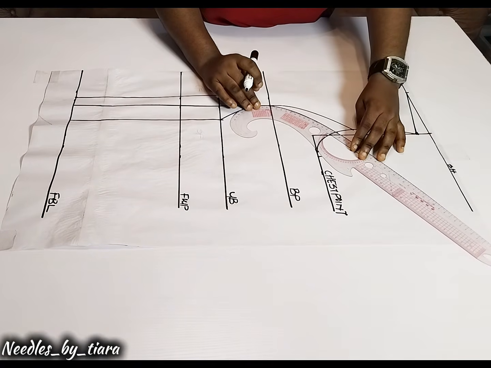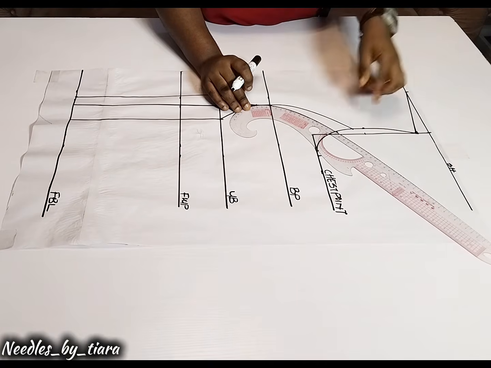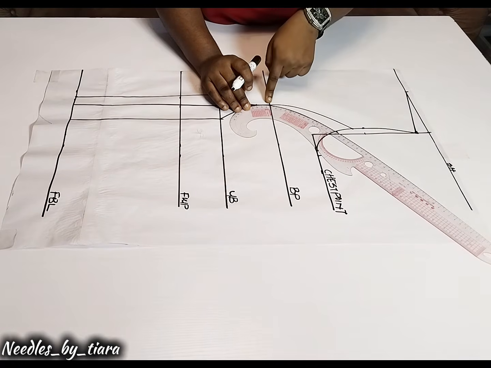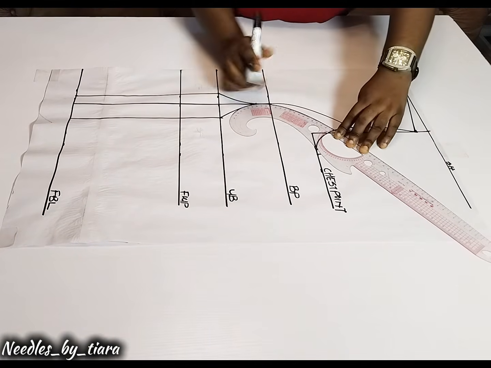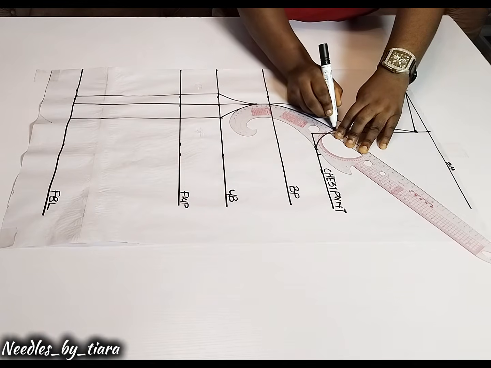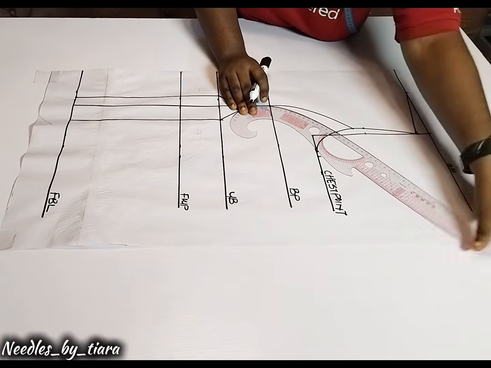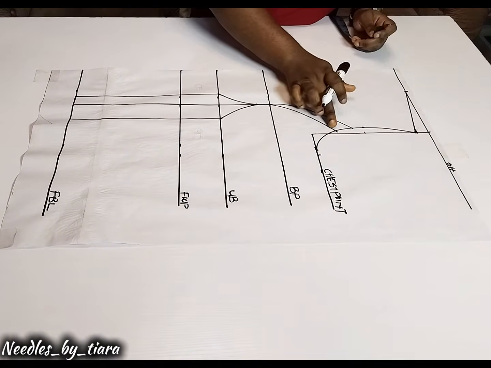So please pay attention to the way my curve ruler is being placed, ensuring that it touches both the 1 inch princess dart and your bust point at the same time before you go ahead to do your connection all the way down. So please connect it this way and ensure that your curve ruler is being placed exactly this way for yours. I hope you understand.